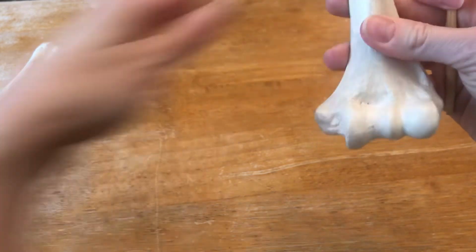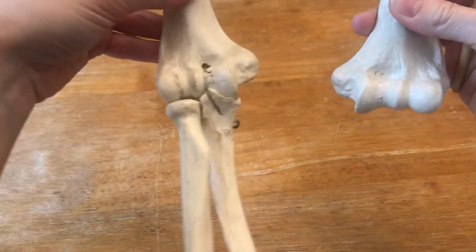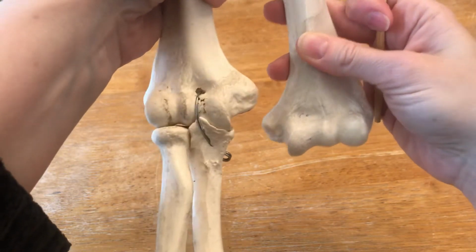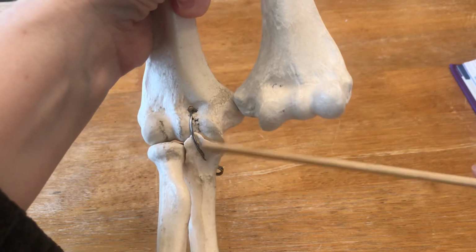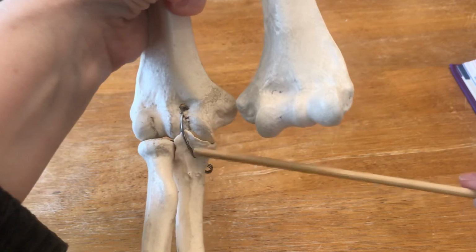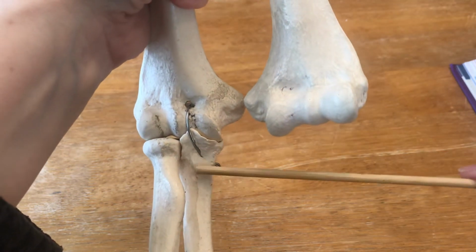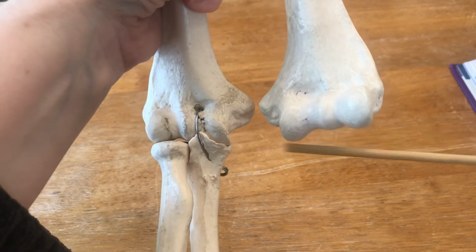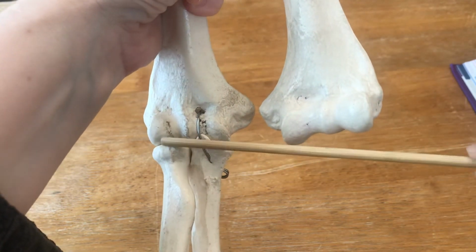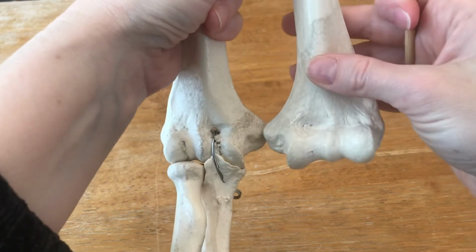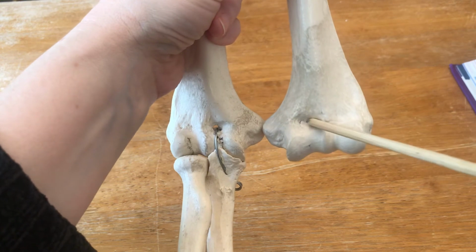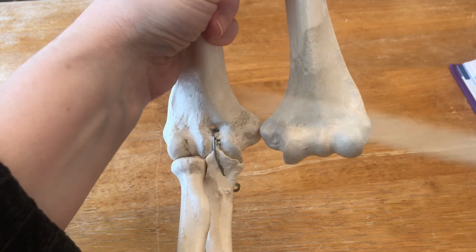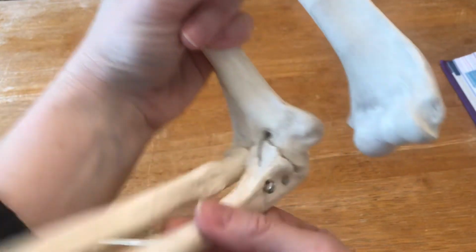So the trochlea, I'm going to show you a model here. This is of the right limb. So the trochlea here would be articulating with the ulna, and then the capitulum is articulating with the head of the radius. Then we have a little depression here. This is called the coronoid fossa, and it's named that because this is the coronoid process of the ulna that's going to go into that fossa, you can see.